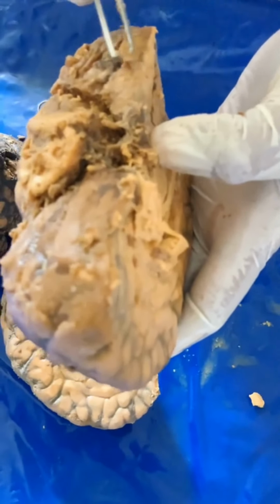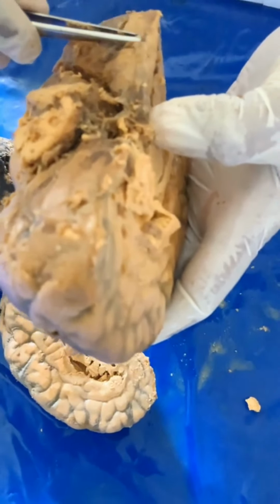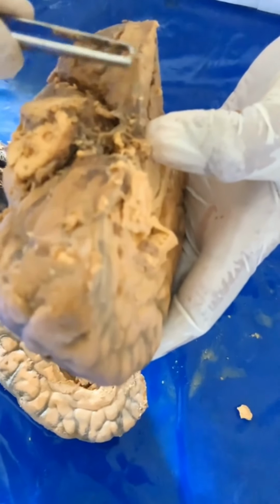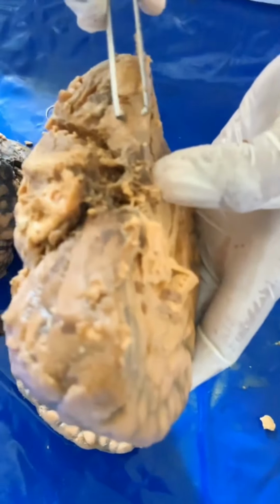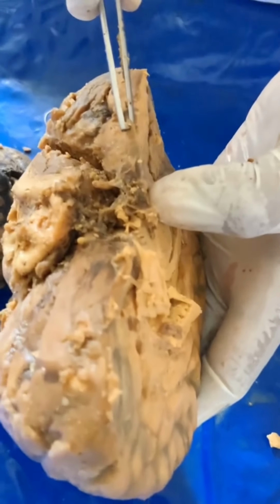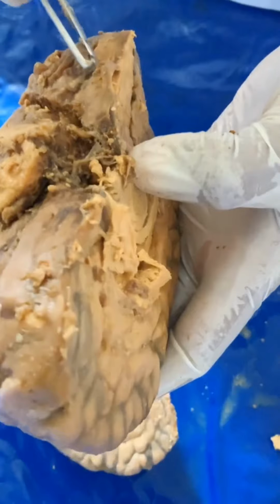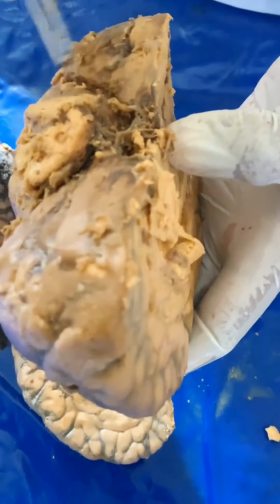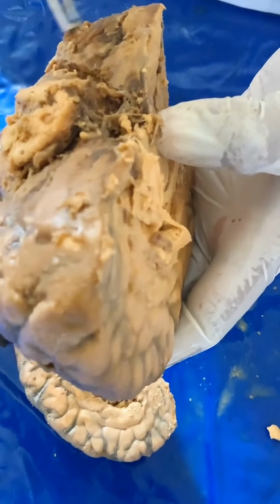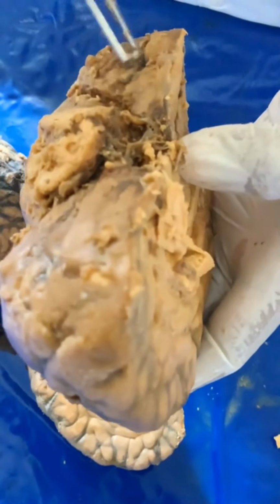So they unite at the upper border or at the lower border of the pons to form the basilar artery. This basilar artery, which is here, I can just use my forceps to raise it up here, and this is the basilar artery here. It gives about 4 to 5 branches on the ventral side of the pons, which we call the labyrinthine branches.